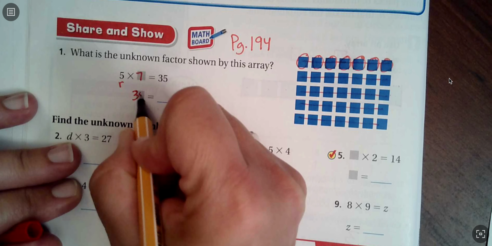So what is the unknown factor shown by this array? So 5 times what equals 35? So we can trust that there are 35 total squares there. And there are 5 rows, 1, 2, 3, 4, 5. We have 5 rows times how many in each row? 1, 2, 3, 4, 5, 6, 7. So there are 7. So 5 times 7 equals 35, right? And 35 equals 35, so it checks out.